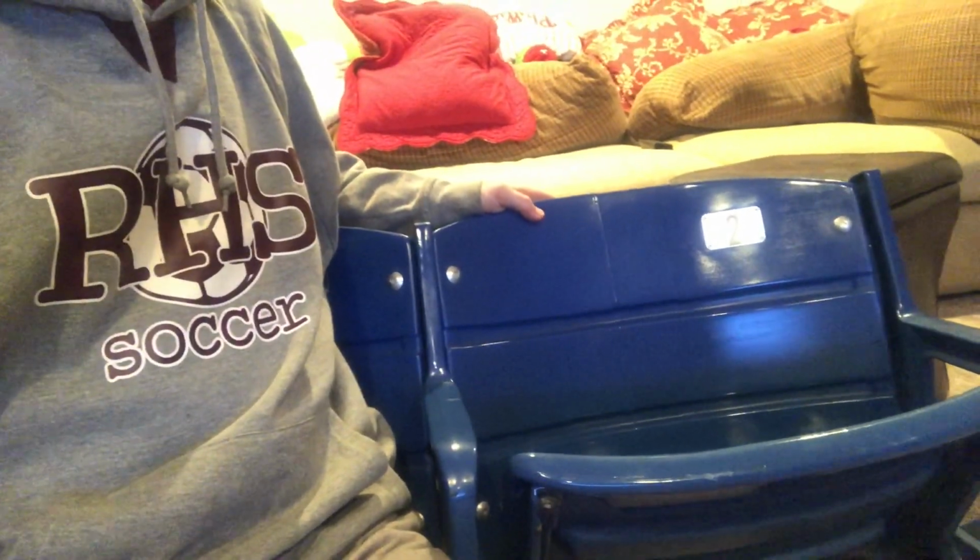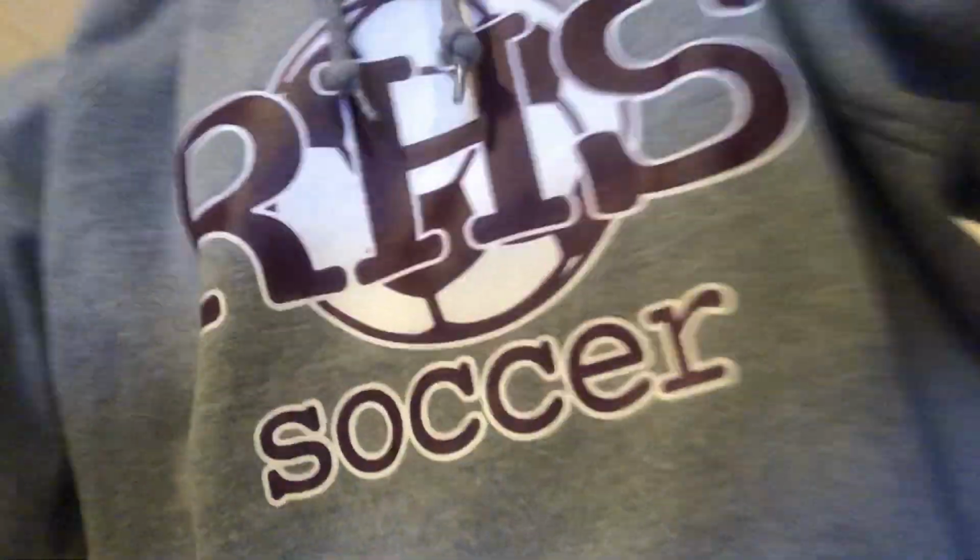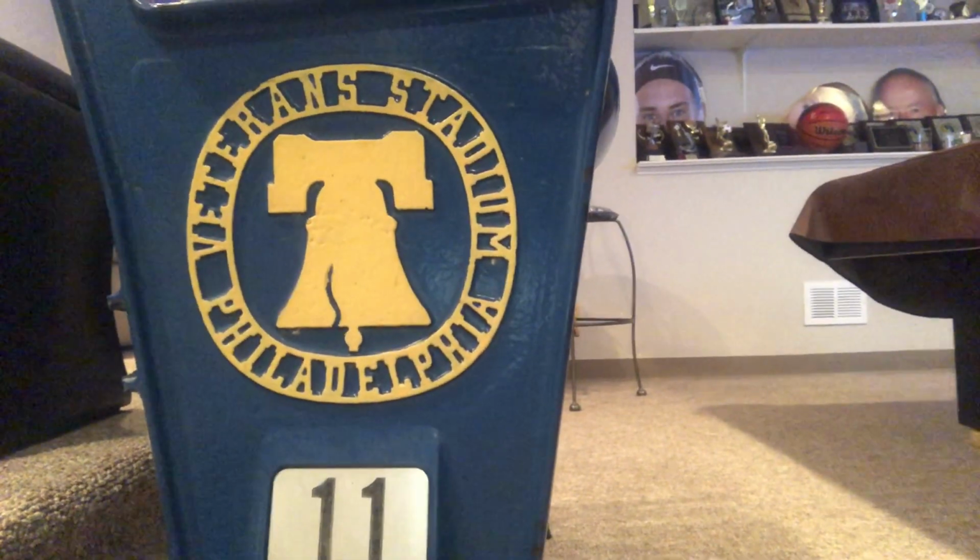Now, I'm going to show you one other thing. These seats that I'm sitting in are pretty cool. These were from Veterans Stadium in Philadelphia. So I'll get up so you can see it a little bit better. And you can see over here, look, it's got the logo for the Bet right on the side. So if you're not sure what Veterans Stadium is, because you guys are young, ask your parents. They probably went to a lot of Phillies games and Eagles games there, okay?